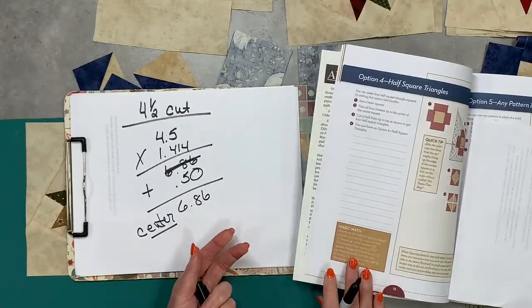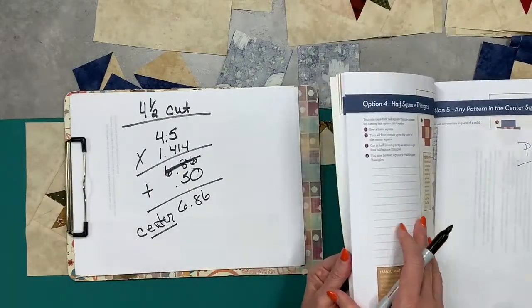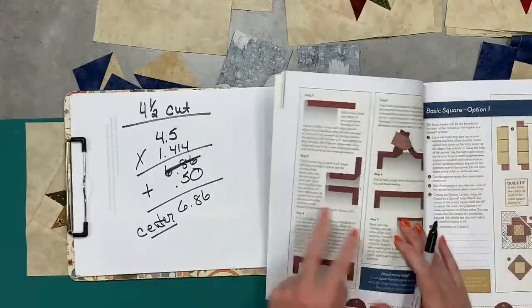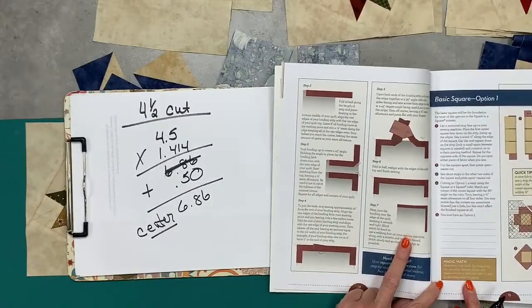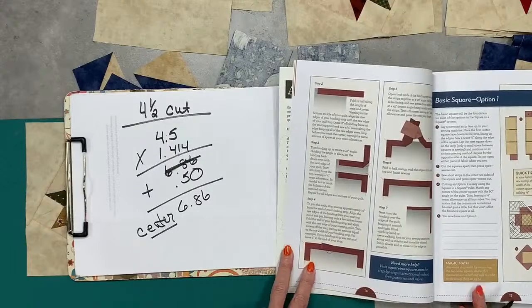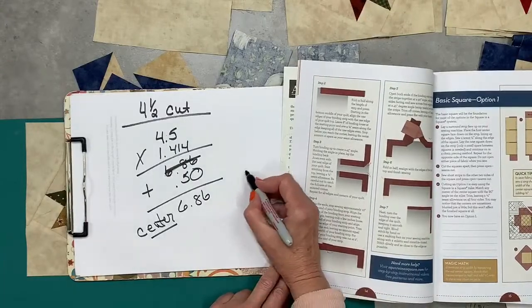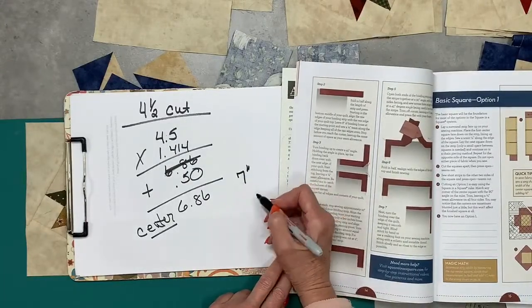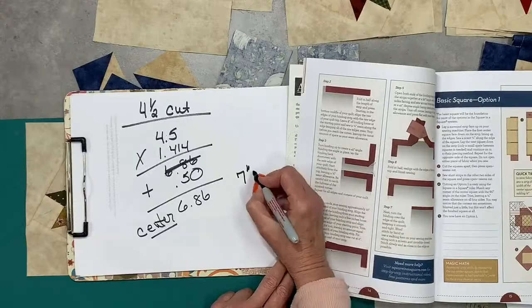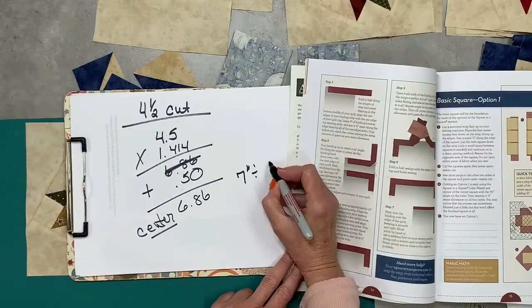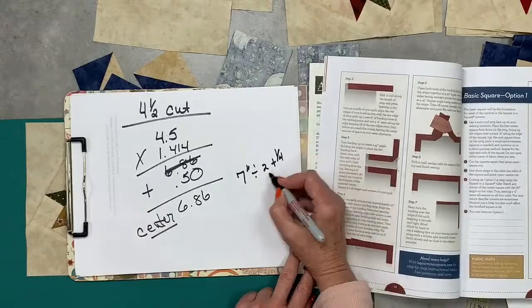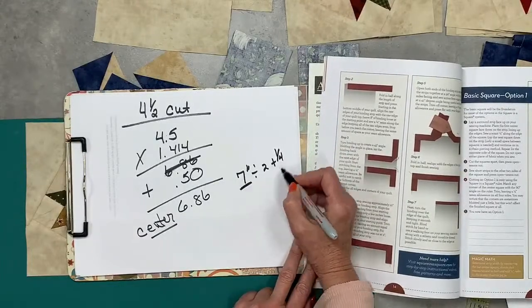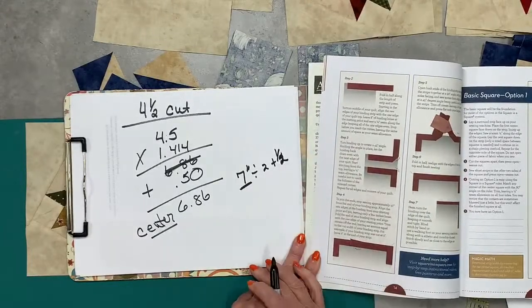And then of course you know your strips, because at the very beginning of option 1, when you're first getting started, it has your magic math that tells you how to figure your strip sizes. So I'm going to, in my mind, just bump that up to 7 inches to figure my strip size. You divide it by 2 and then add 1/4 of an inch, unless this is larger than 5, and then you're going to add a half an inch.